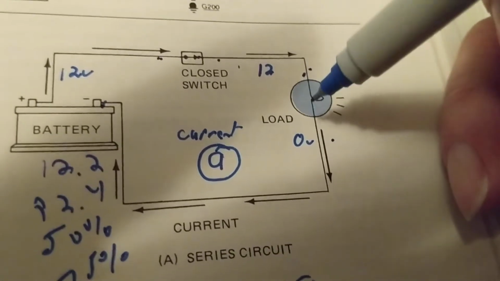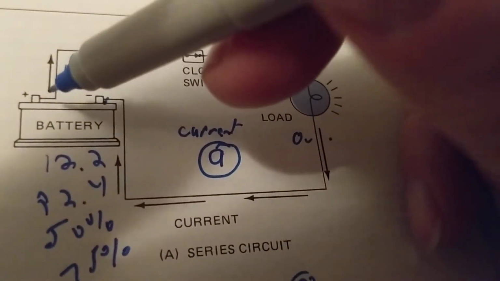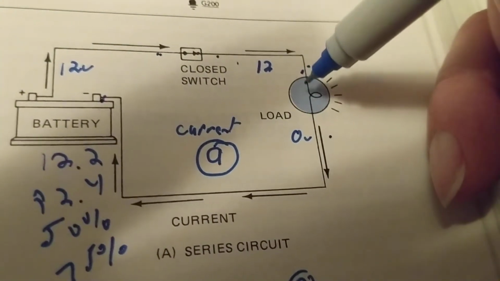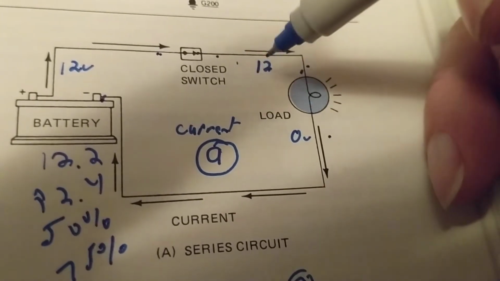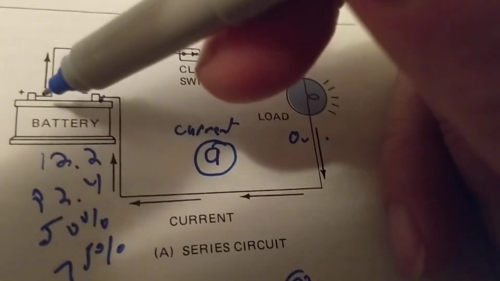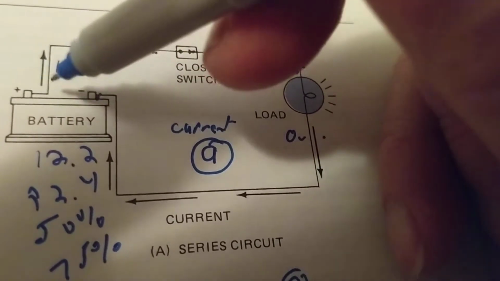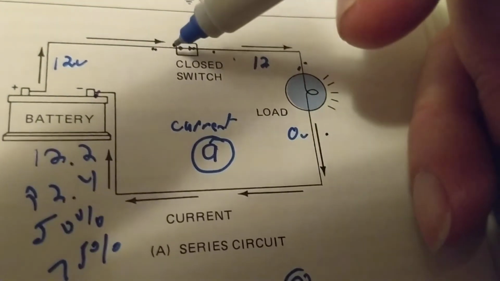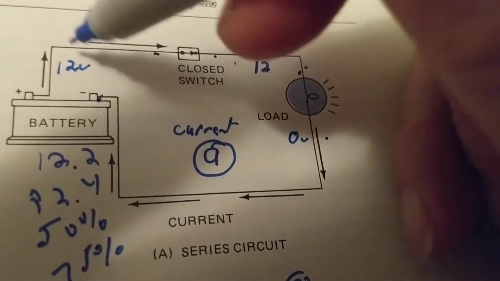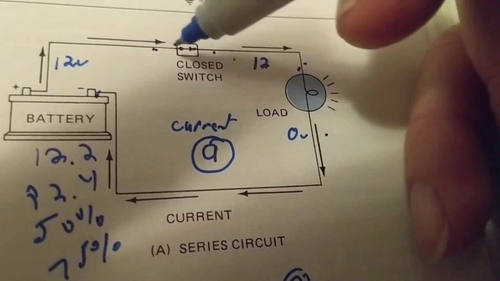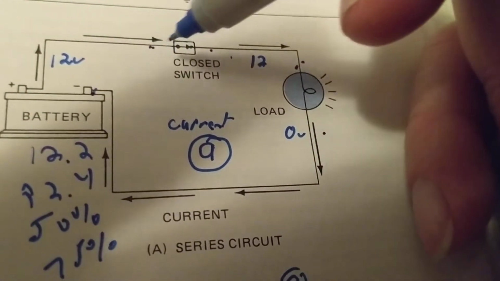What will I measure voltage-wise? Well, we always start from the load, or depends from the switch. I know I measure 12 volts here at the battery. I know I'm going to measure 12 volts before the switch. Why? Because this is just a regular wire. I do not lose any voltage through it.